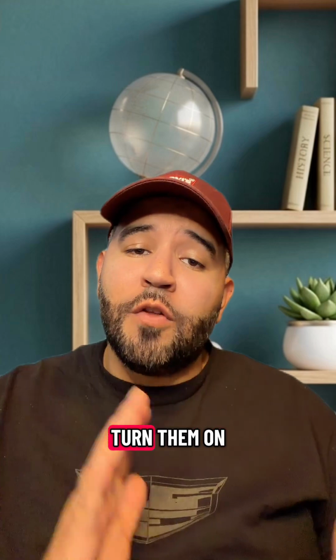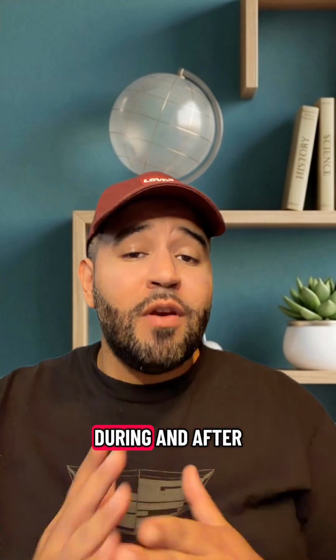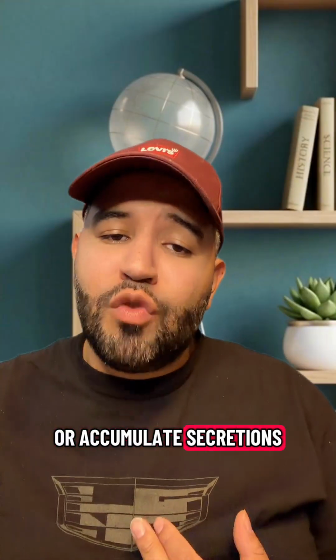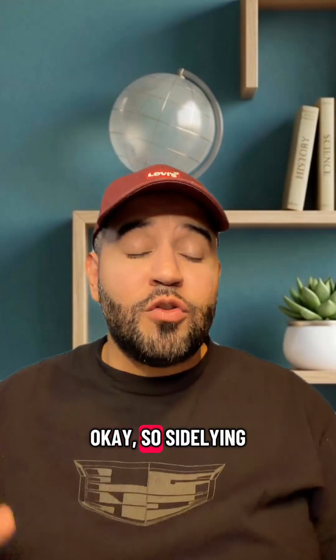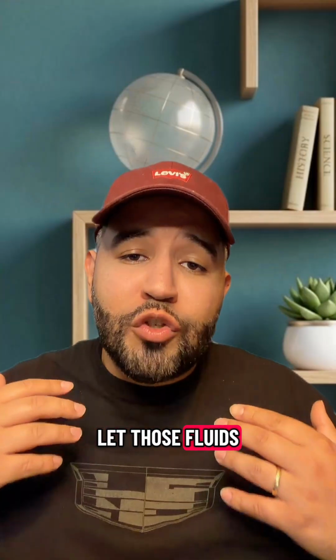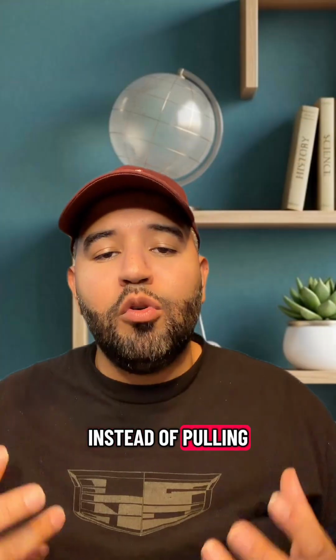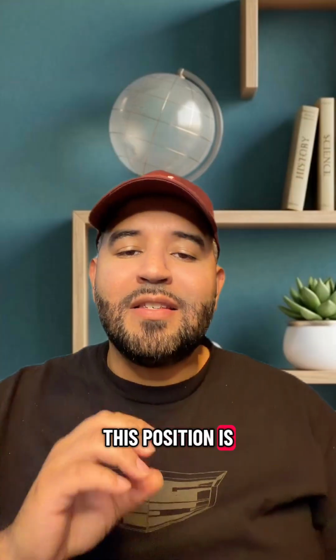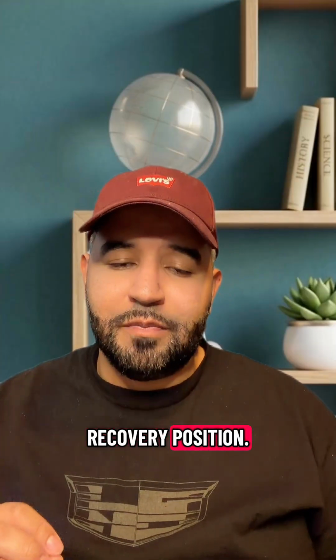You also want to turn them on their side. This is important. During and after a seizure, the patient can vomit, drool, or accumulate secretions in their mouth. Side lying lets those fluids drain out by gravity instead of pooling in the throat and blocking the airway. This position is sometimes called the recovery position.